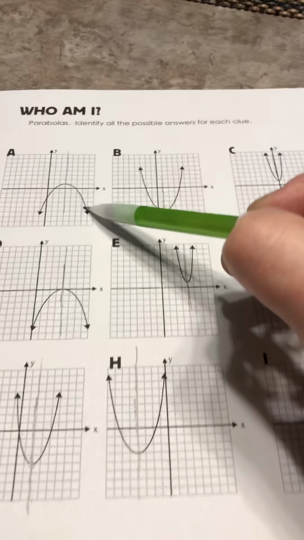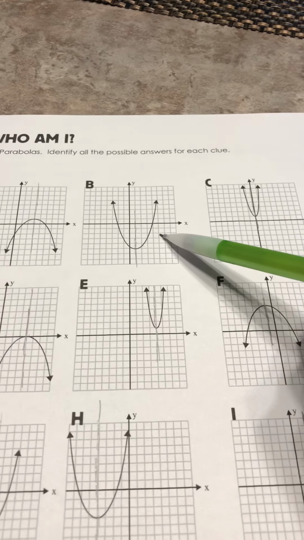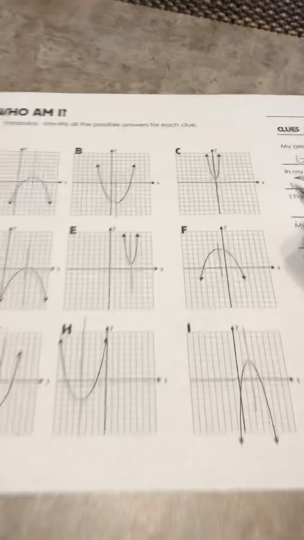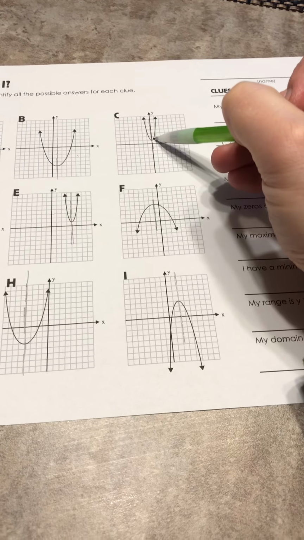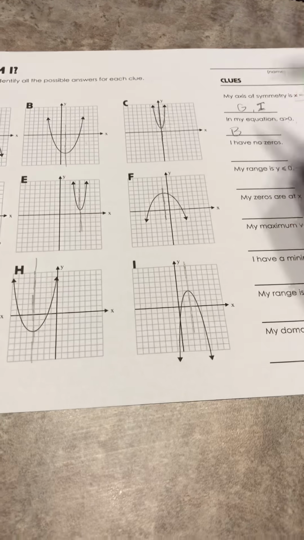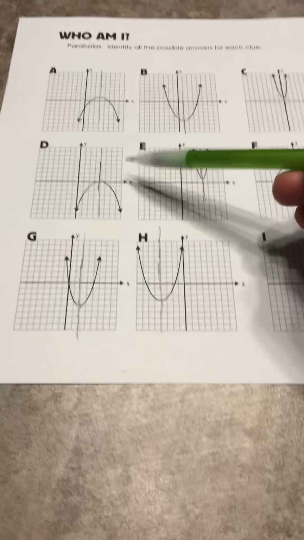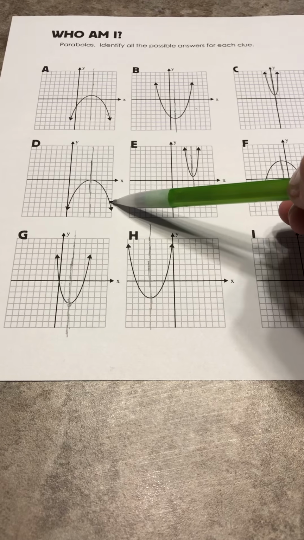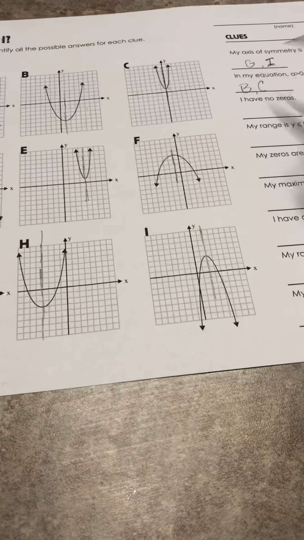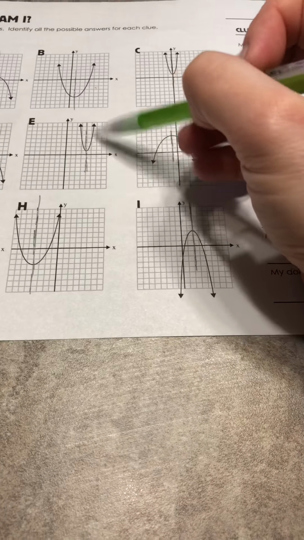This graph has an a value of negative something. This a value is positive. So B is the first one that I'm going to put there, because this opens up, it looks like a U. That also has a positive a value. D, we say it opens down or it was reflected across the x-axis, so that's going to have a negative a value. This one, letter E, has a positive a value because it opens up.